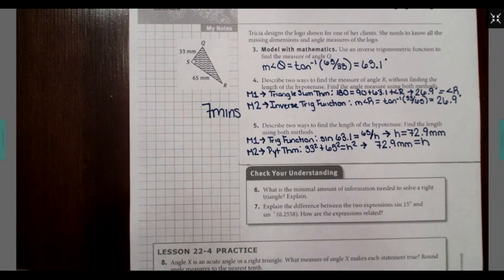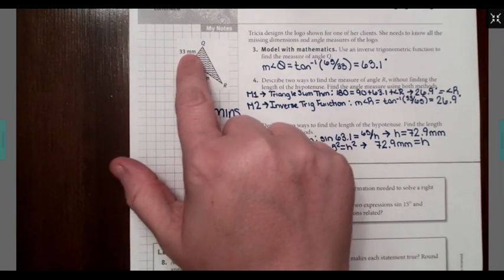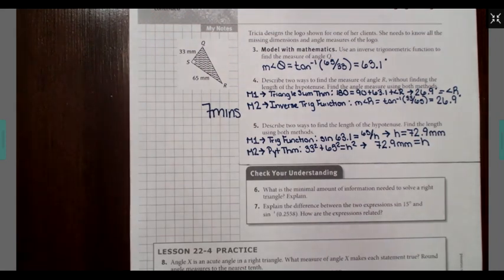The first thing I did to find the measure of angle Q was I used the tangent inverse function. And remember, it is opposite over adjacent. So that was 63.1 degrees. There were 2 ways I could find angle R based on what I knew.